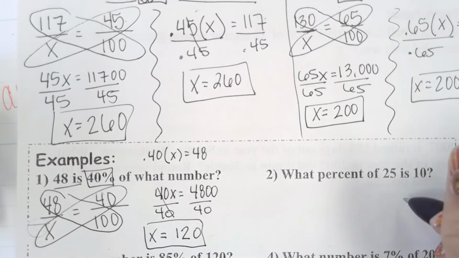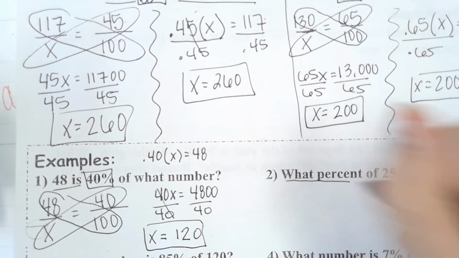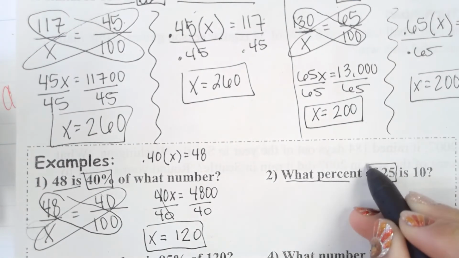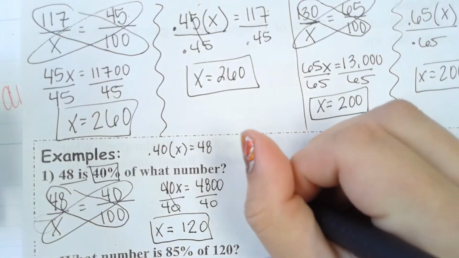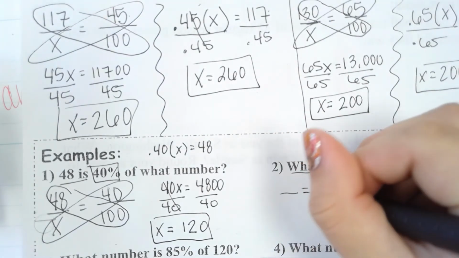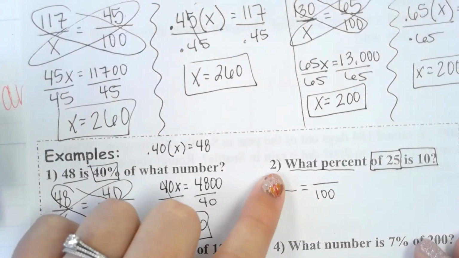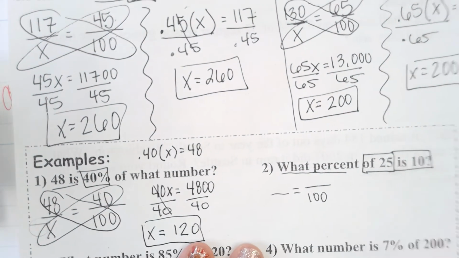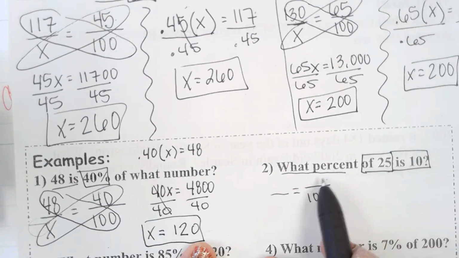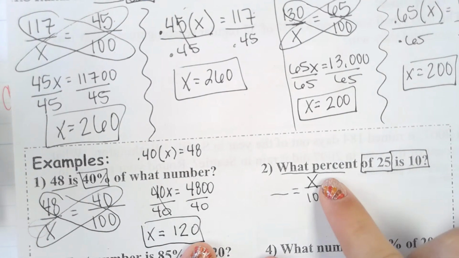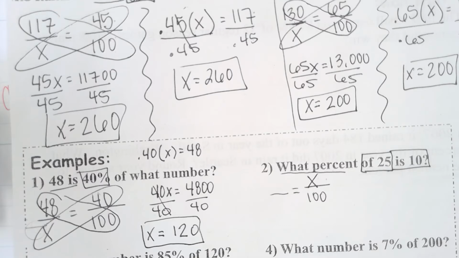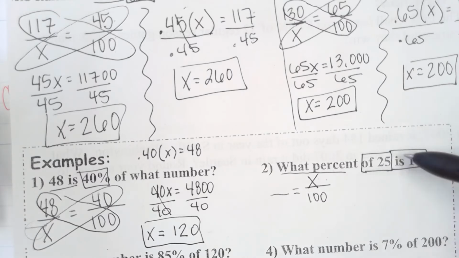All right, and then number 2, what percent of 25 is 10? So again, your formula is is over of equals percent over 100, or the part over the whole. So we're trying to find what percent. So we need to have our variable over the 100, since this is talking about our percent. And then of 25 is 10.